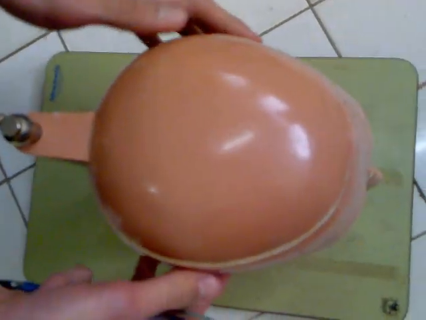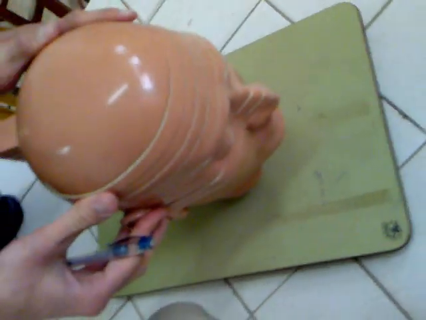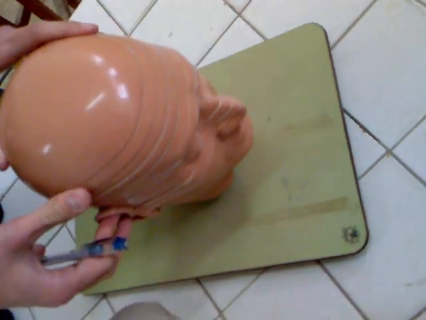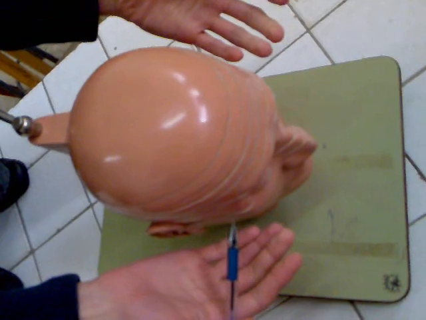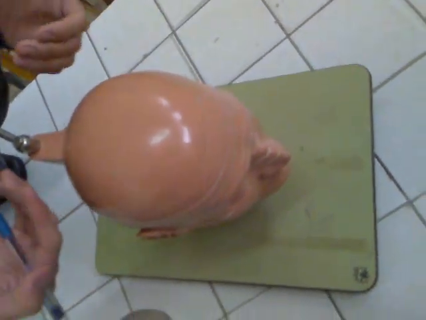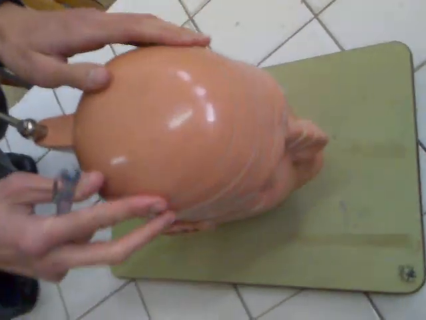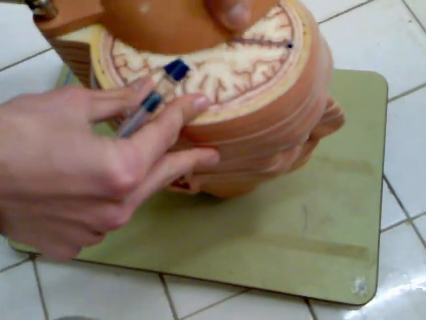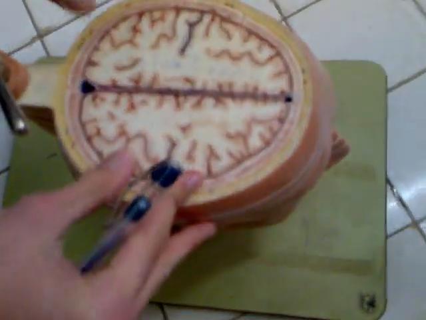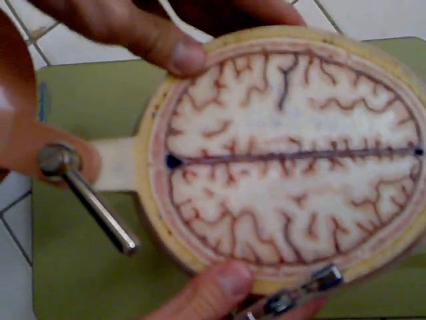Okay, these are the sections through the different levels of the head. Here, just for orientation, we can see that this is the anterior part, and behind we have the posterior aspect, just for purpose of orientation. So the very first section that we have is relatively simple.